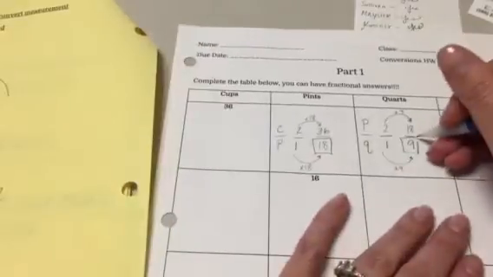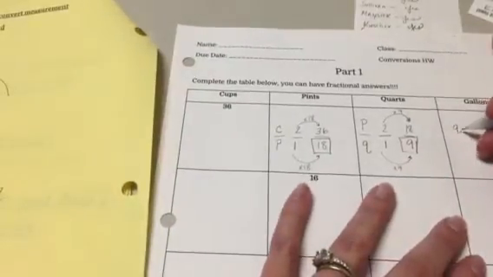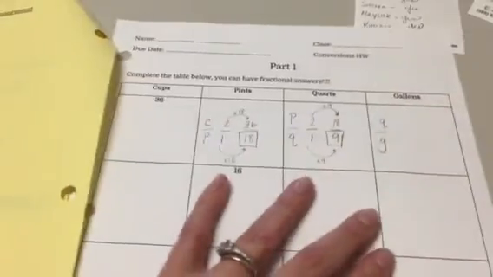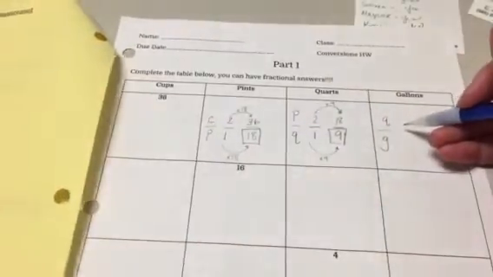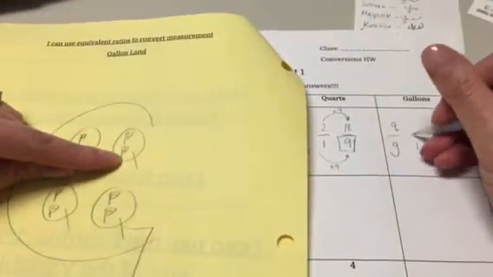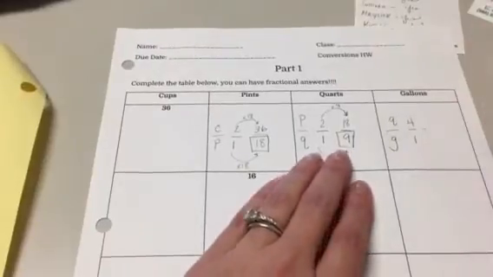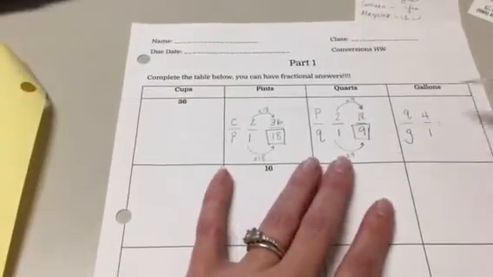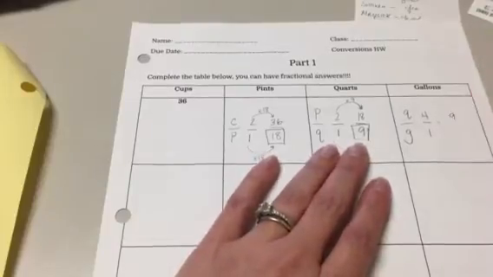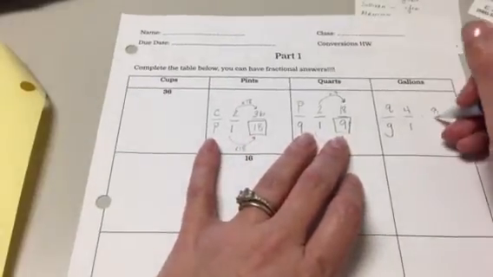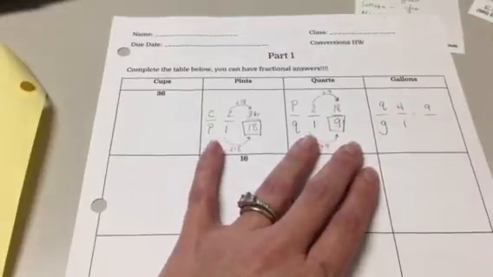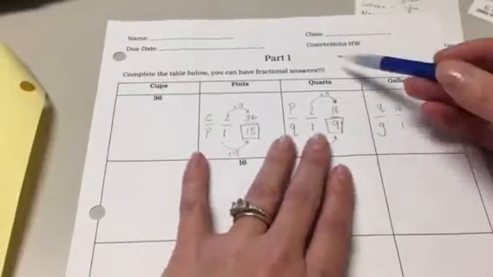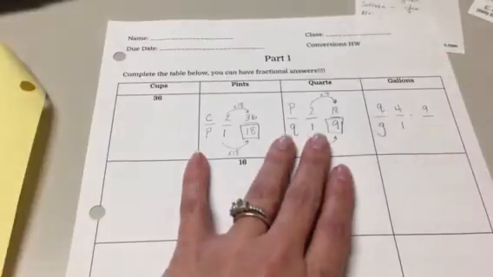All right, so now to figure out gallons, I'm going to go from quarts to gallons. Okay, and if I look on Gallonland, I know that in 1 gallon, there's 4 quarts. So now, I'm going to use the 9 from the last one, 9 quarts. I want to find out, well, how many gallons is that?